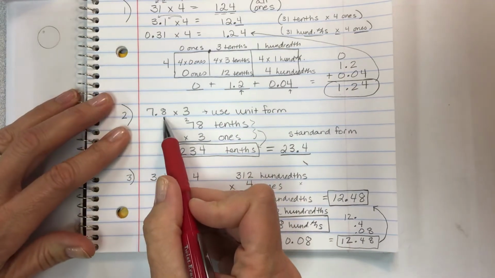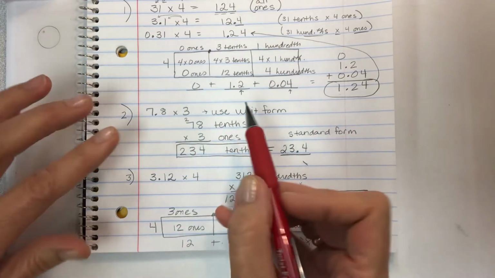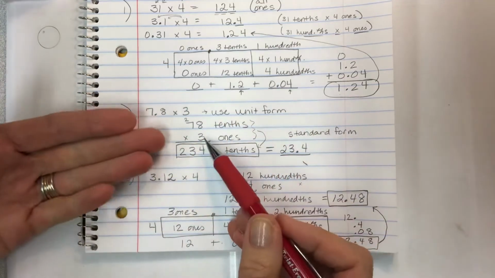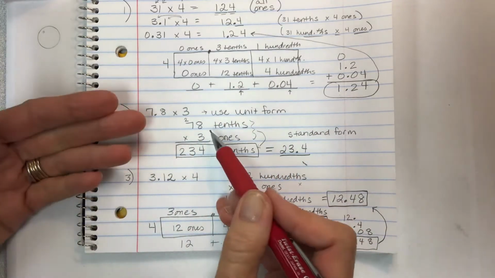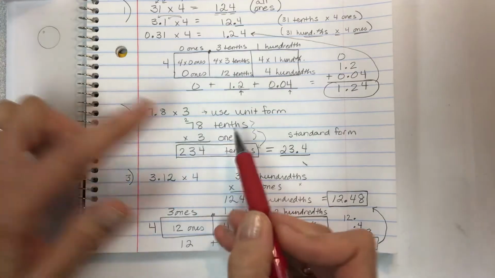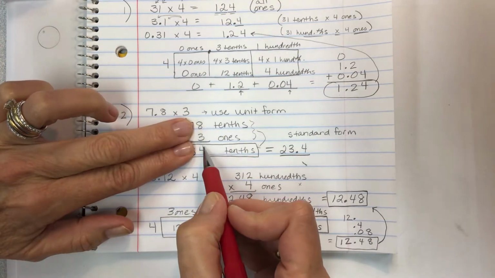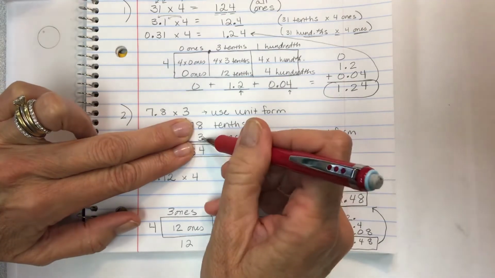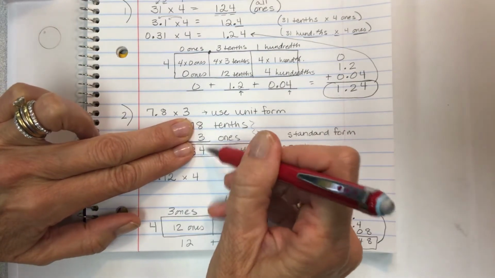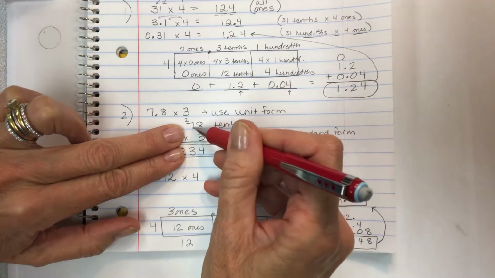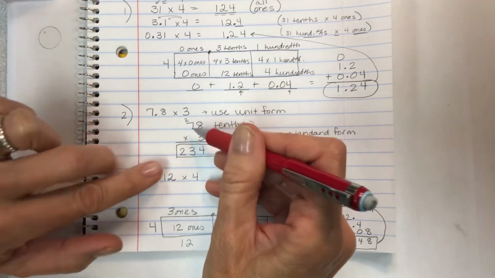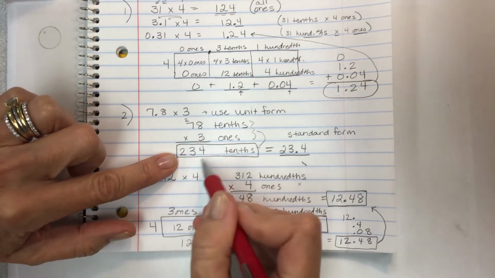So if you have 7 and 8 tenths times 3, but you use unit form, look at the standard algorithm, okay? Take out the decimal, call it unit form, multiply like you would. You should have learned this in 4th grade. 3 times 8 is 24. 4 goes down, 2 goes up. 3 times 7 is 21, plus 2 is 23. Okay, now what do I do with the decimal?